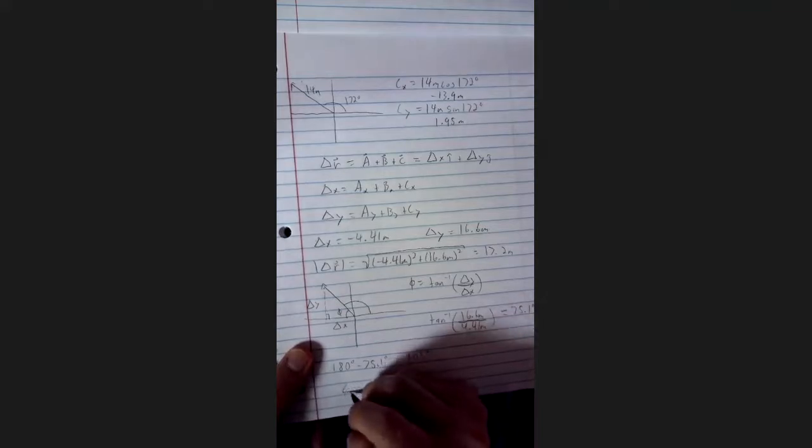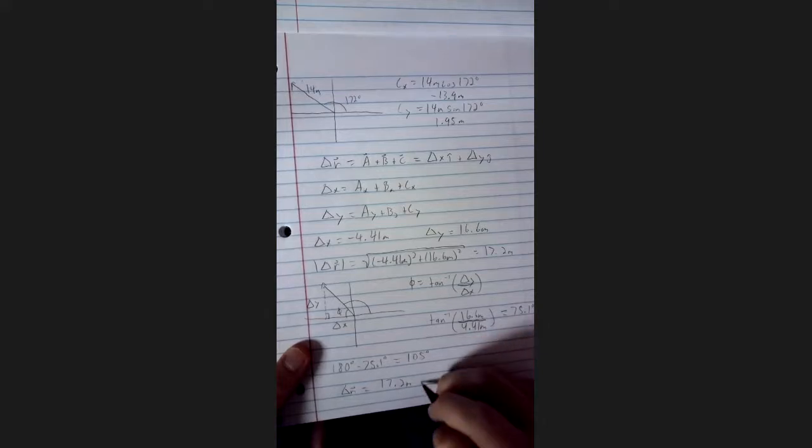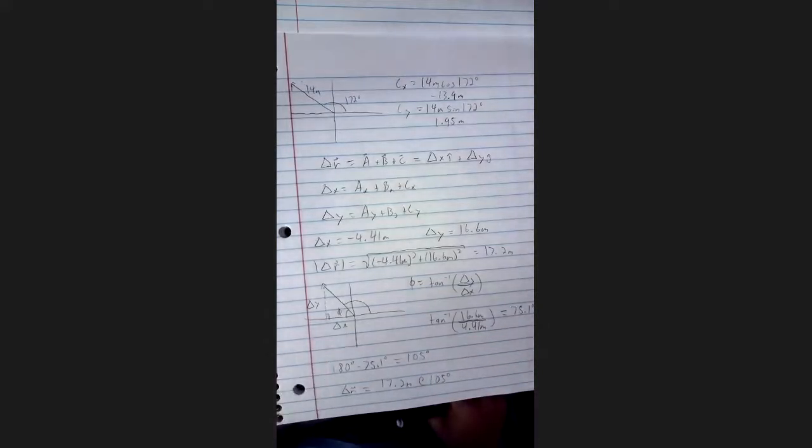So our final answer then is our displacement is 17.2 meters at 105 degrees. Okay, so that's how you find displacement.